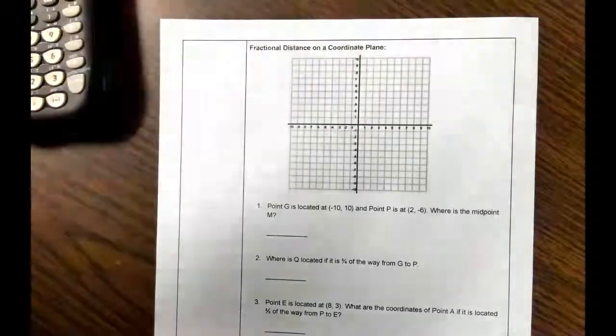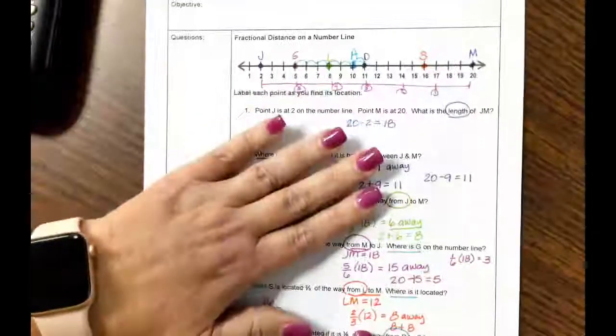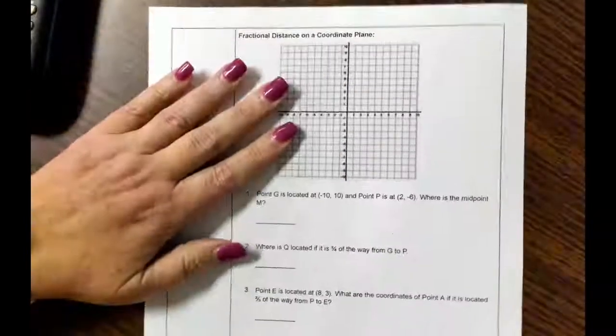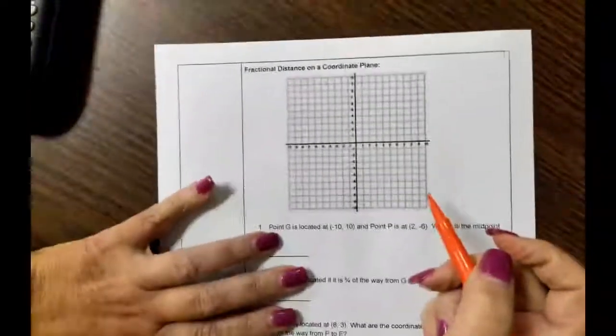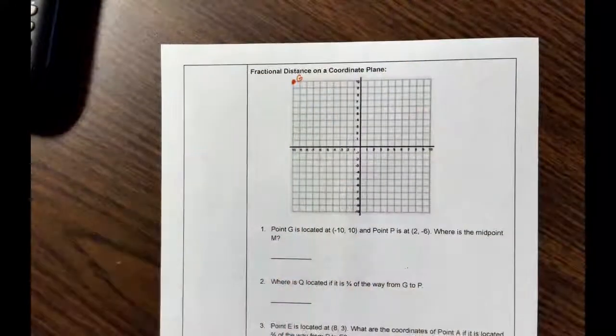Now really, it's not that bad. Look, you have a horizontal number line and you have a vertical number line. That's it. Basically, you're just looking at this. It's like 2 of these problems on 1 piece of paper, on 1 grid. So point G is at negative 10, 10. So here is point G, and point P is at 2, negative 6.